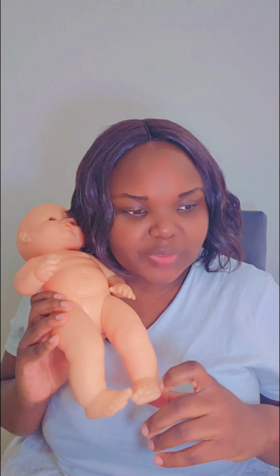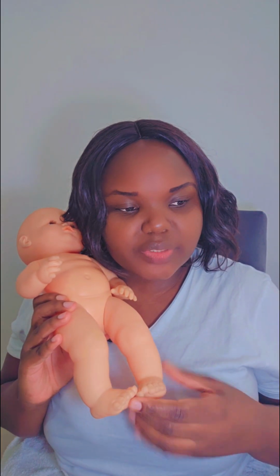The feet are not webbed, though my baby's feet are together. They don't have space. The toes are not webbed, and there is presence of creases in the toes. So when I pass my finger under the baby's sole, the baby will actively move its legs.